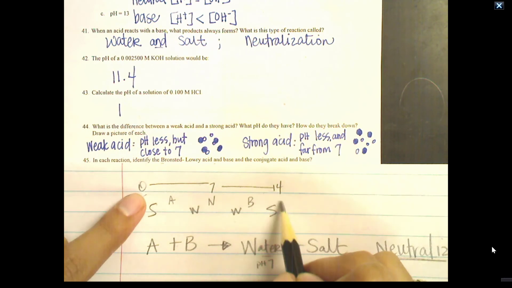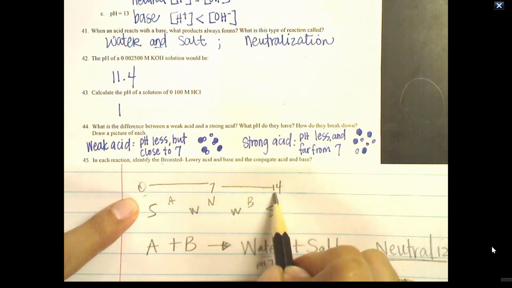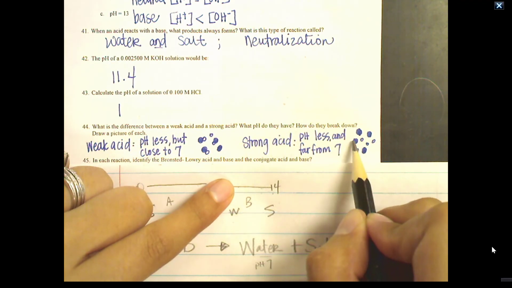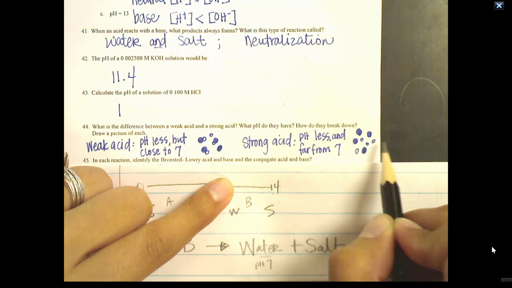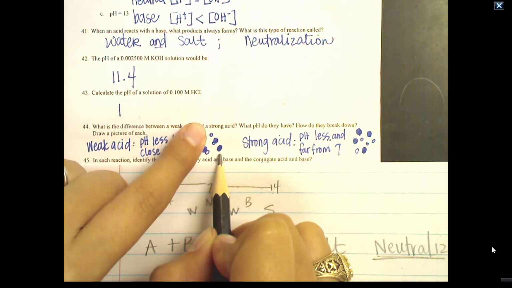A strong acid and a strong base are going to be far away from the middle, like 1 or 2 and 13 and 14. Those are strong. And you can see from these pictures, strong acids or bases completely dissociate. Notice none of these pieces are together. But in a weak acid, most of them stay stuck together. Only 1 or 2, very few, split apart.